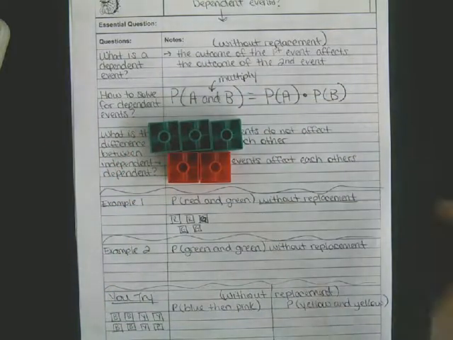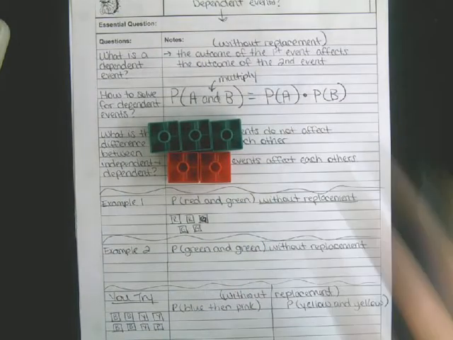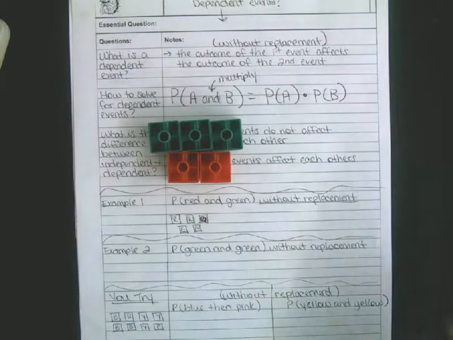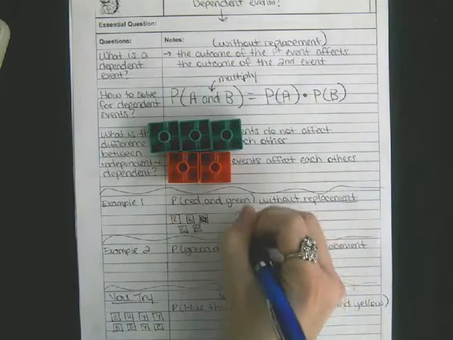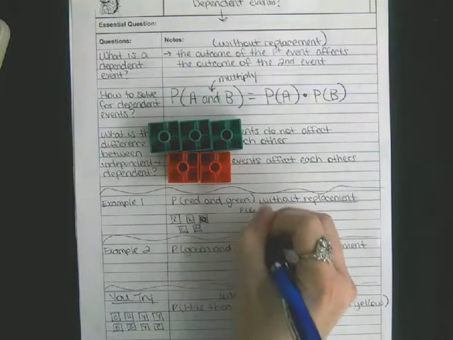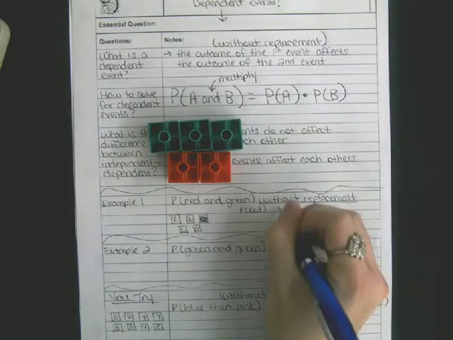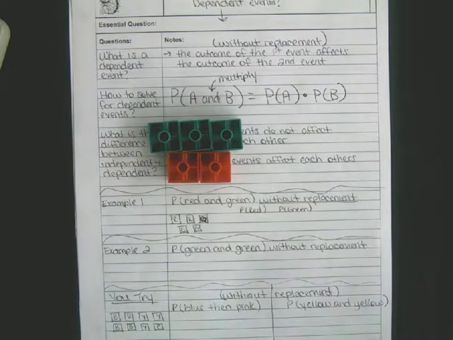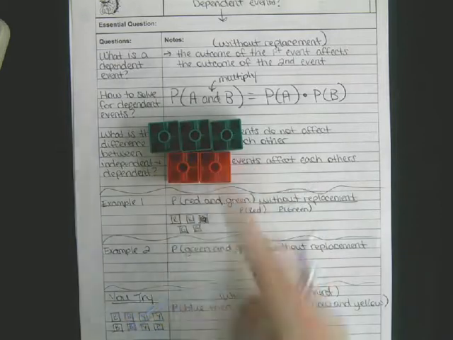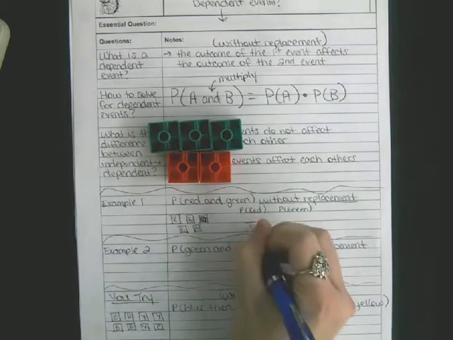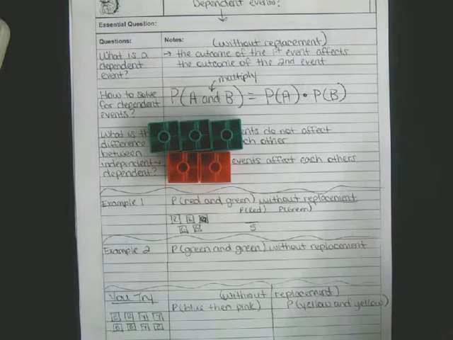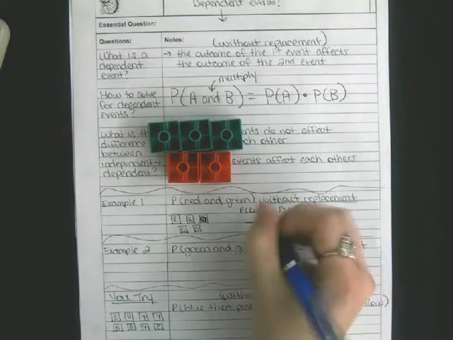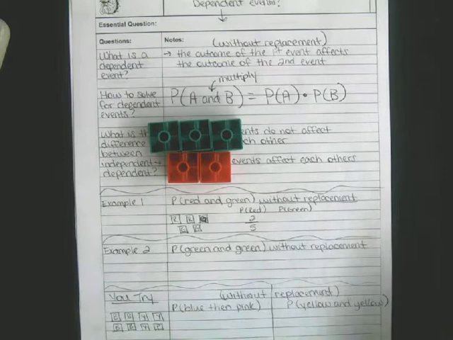Well, if we look at what we have here, first of all, we have to find the probability of red, and we have to find the probability of green. So the probability of red, we have 5 total cubes, so we know our denominator is 5. That's our total amount we're working with. And then 2 of those are red. So the probability of picking a red would be 2 out of 5.